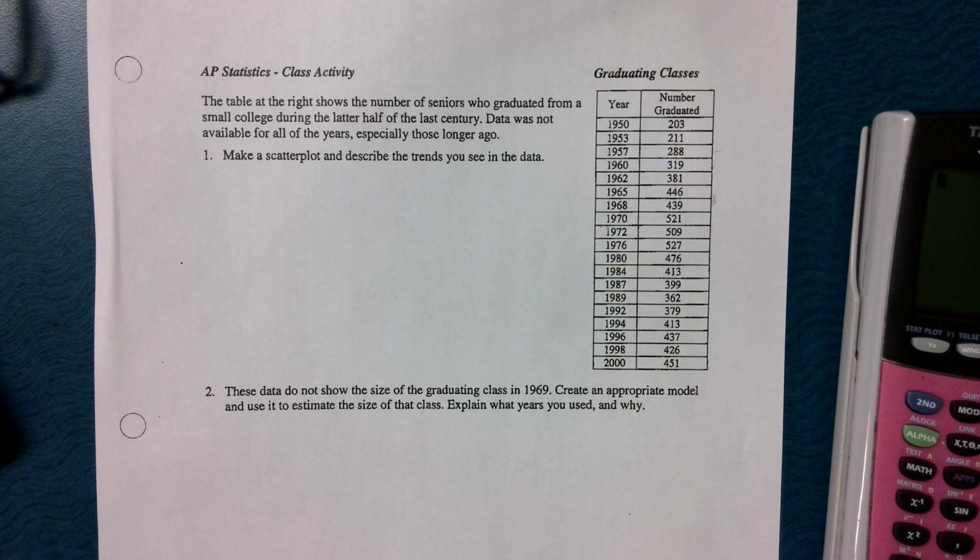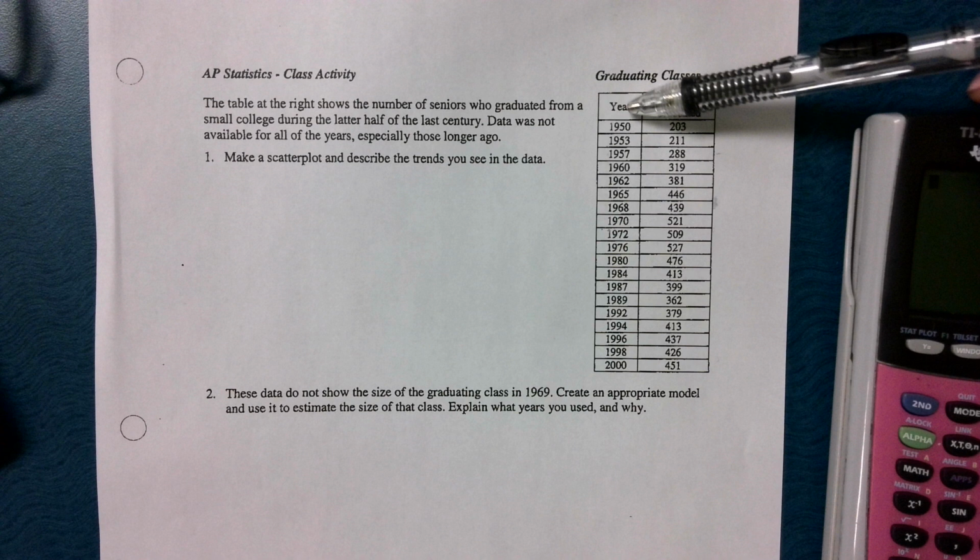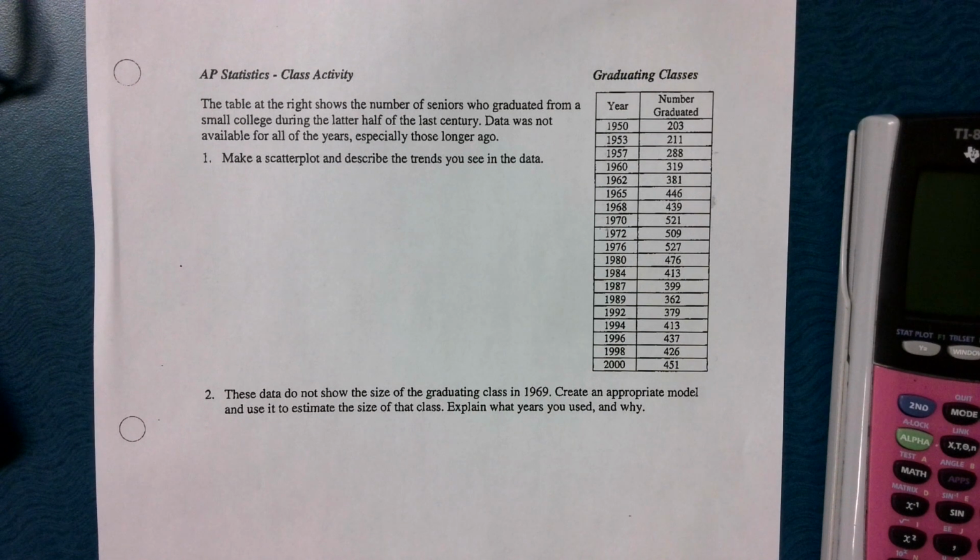The table at the right shows the number of seniors who graduated from a small college during the latter half of the last century. Data was not available for all of the years, especially those longer ago. So it gives us the year and then the number of students in that graduating class. The first thing that we want to do is make a scatter plot and describe the trends that we see in the data.